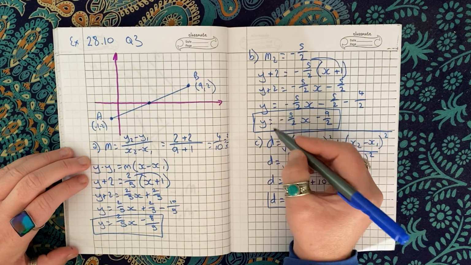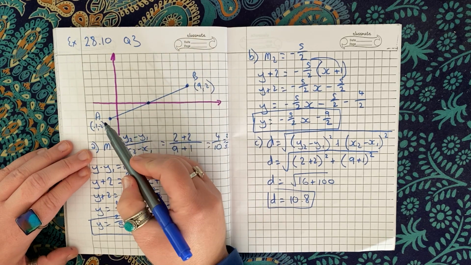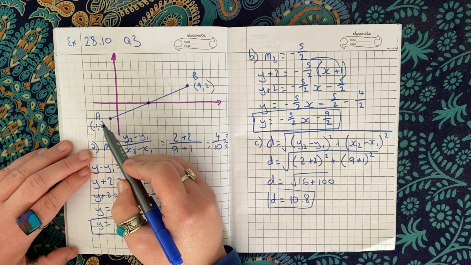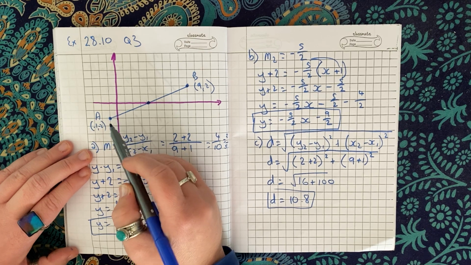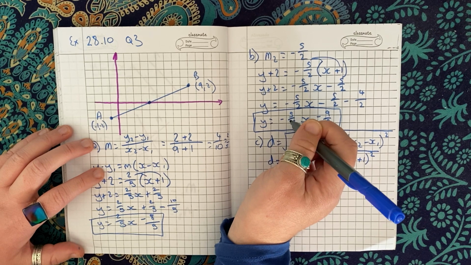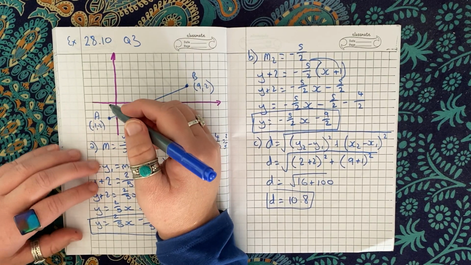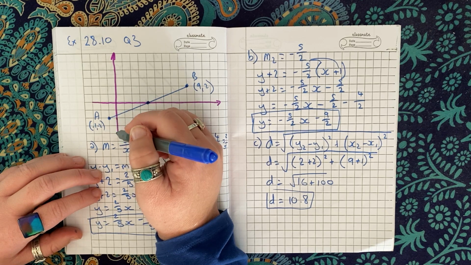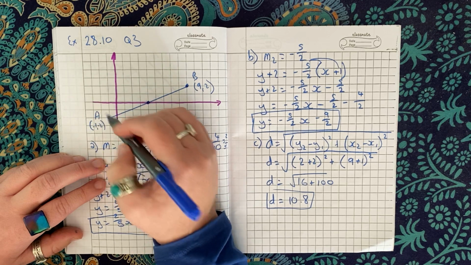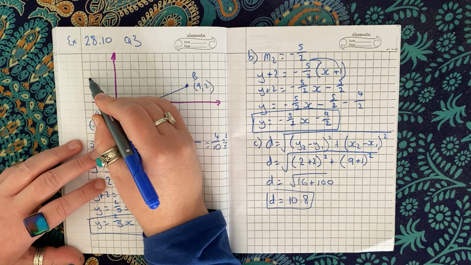So if I know the slope is -5 over 2 and this is the same length, what I did is I rose 2, ran 5, rose 2, ran 5. I'm going to do the opposite for this, right? So if the slope is -5 over 2, I need to fall 2 and run 5, but I'm going to rise and go the other direction because obviously I need the line to go this way. So 1, 2, 3, 4, 5, 1, 2.